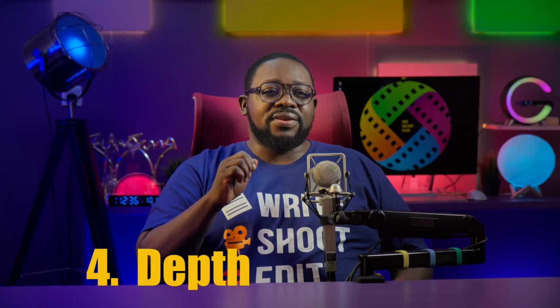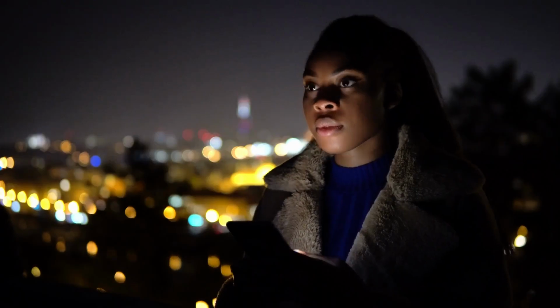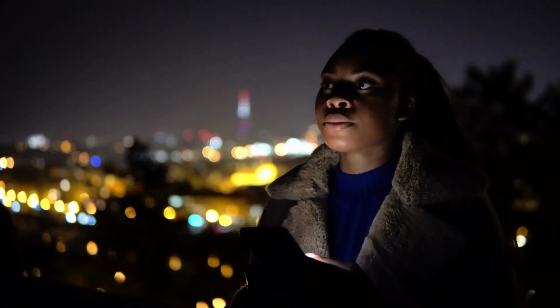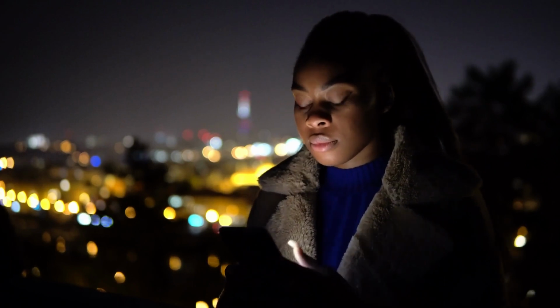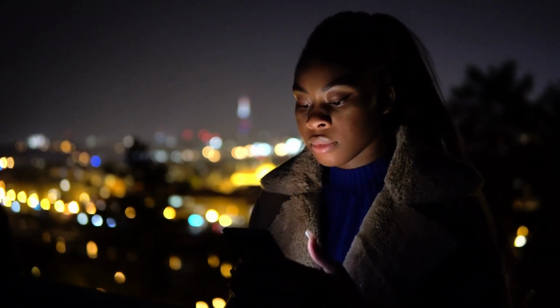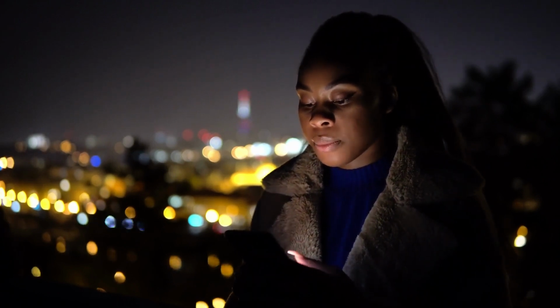Number 4, depth. Depth is an important element to consider when shooting. Blurring the background with a lower aperture will be one way to achieve this and remove any distractions for your viewer. Another simple way is making sure that your subject is far away from the background. Doing so will create more depth and a more cinematic look.